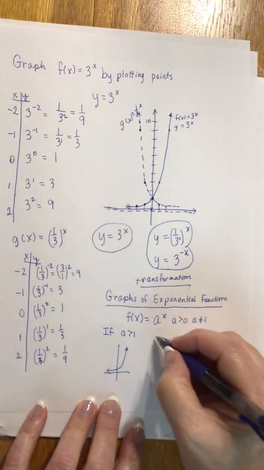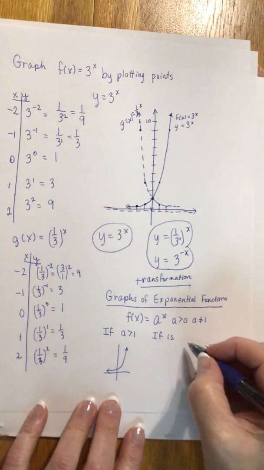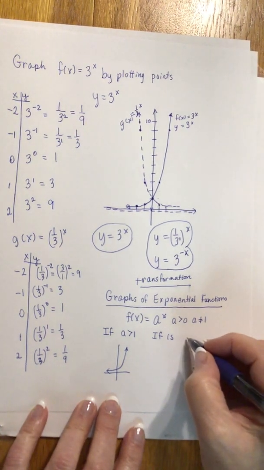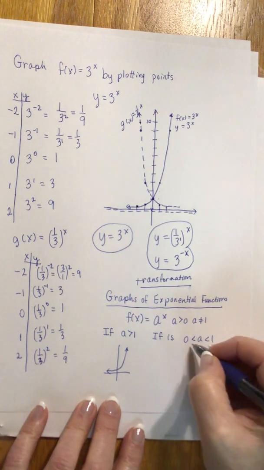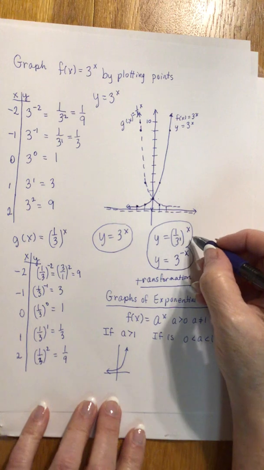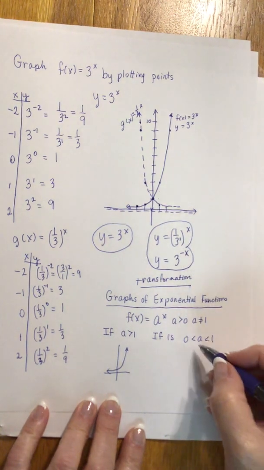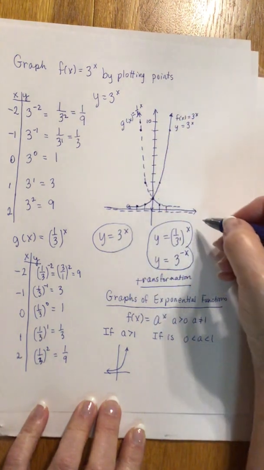The other one we're going to do is if a is between 0 and 1. That would be an example of 1/3, right? 1/3 to the x. What did we see happening? 1/3 to the x started high and then went low.